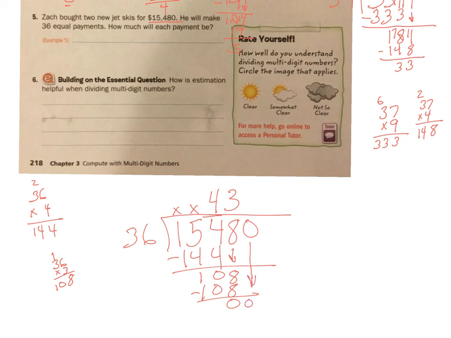How many times does 36 go into 0? 0 times. And then I have 0 with no numbers left to bring down. So this person's going to make a monthly payment of $430 for 36 months, or 36 payments. And he will have his 2 new jet skis paid off. All right, go ahead and do the independent practice, and then you can check it with the video.